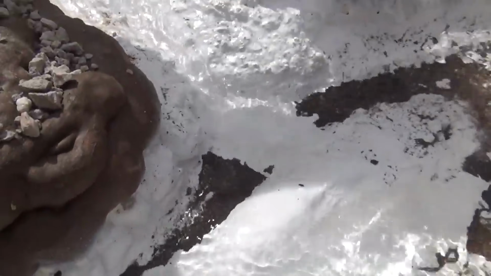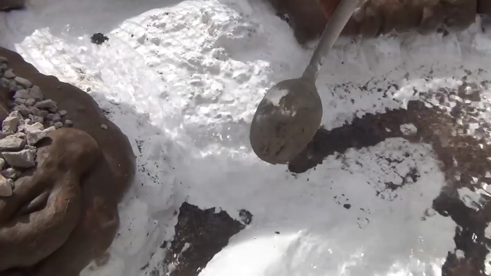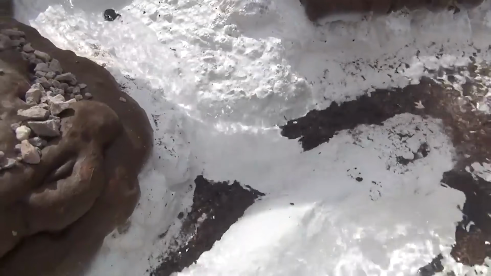See that? Perfect place to look for gold. Right there. Right where this tributary feeds into another creek, a stronger creek. That's a good place to look for gold.